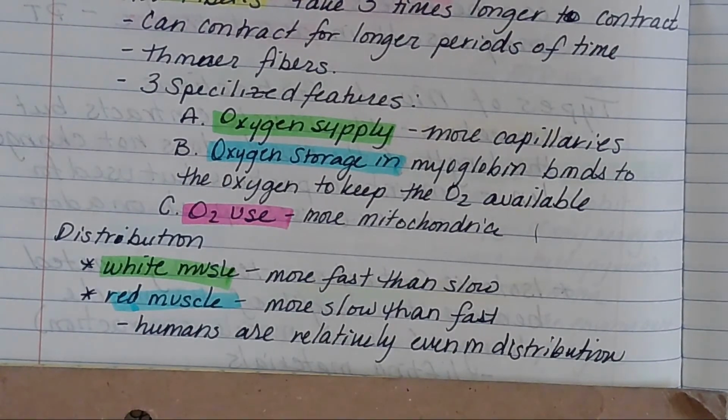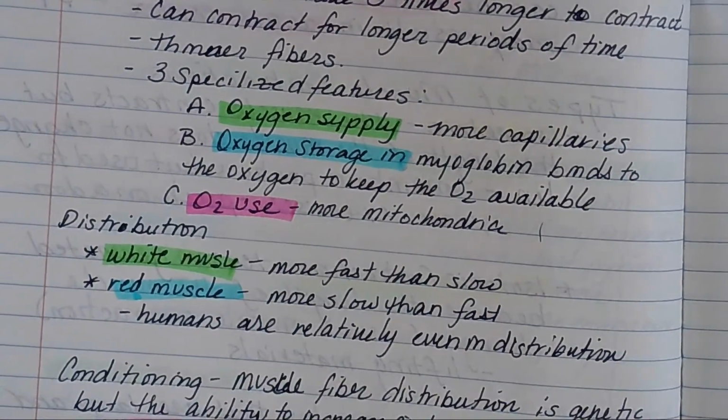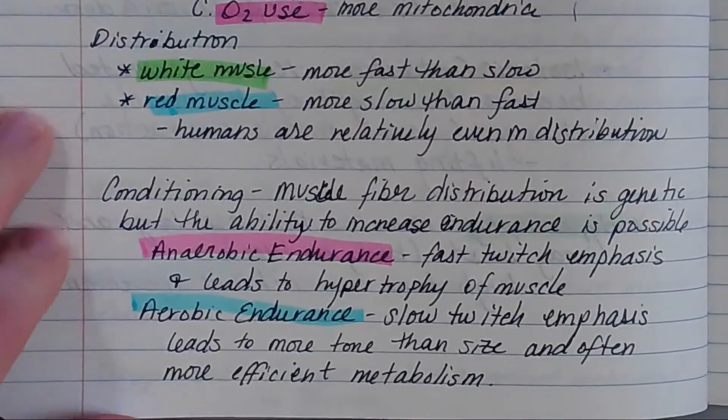When we're talking about humans and distribution, generally our muscles are relatively evenly distributed. There are things you can do to change the relative percentages in different groups of muscles. If you're training for a marathon, you can actually affect the distribution of the type of muscle fiber that's there. You can have more buildup in your slow twitch muscles, which allows for more sustained contraction and longer ability for those muscles to function. Like I said, you can actually condition muscles to do what you need them to do.